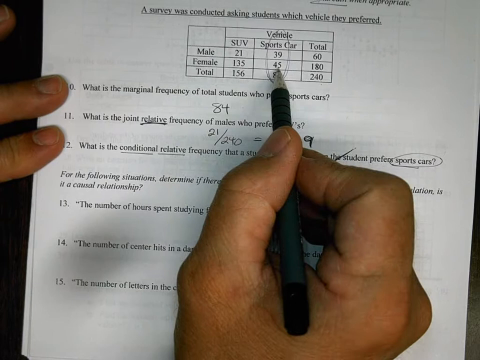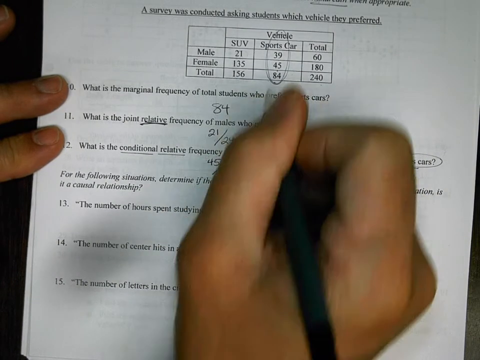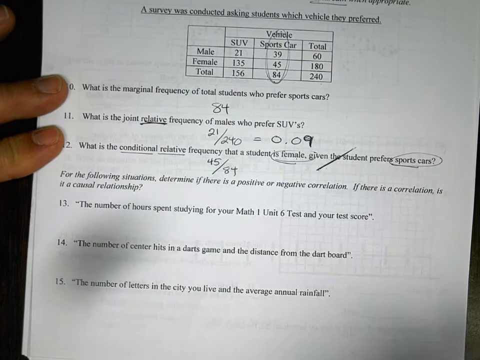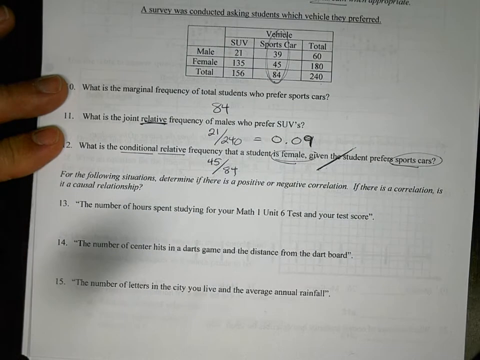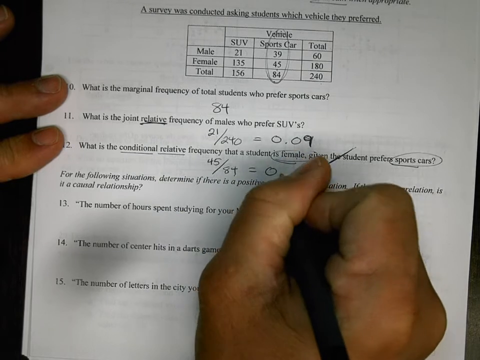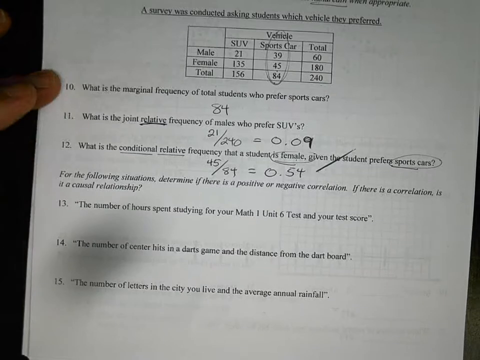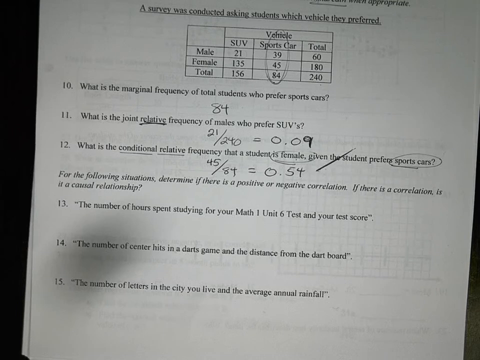So it is going to be 45 divided by 84, which is 0.535. So it's going to be 0.54 or 54%. Questions on 10, 11, 12?